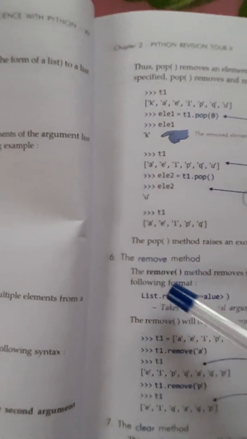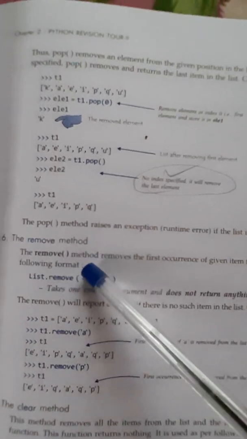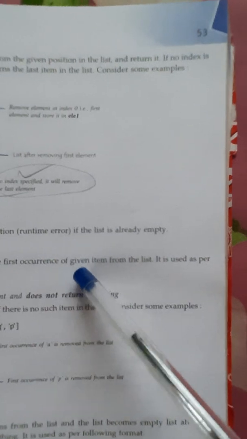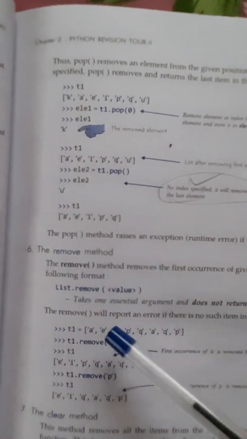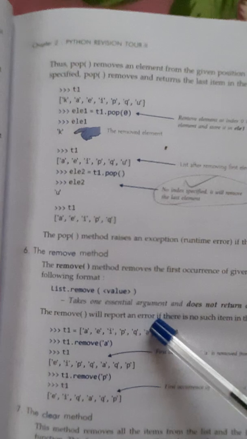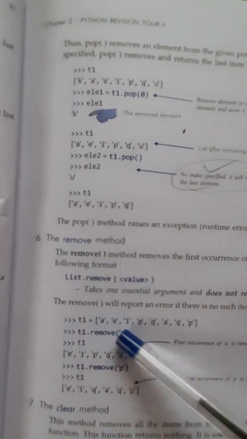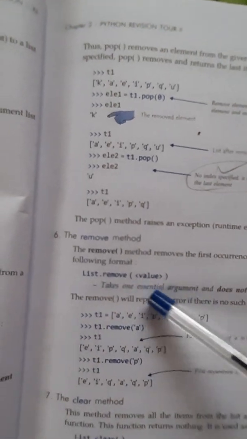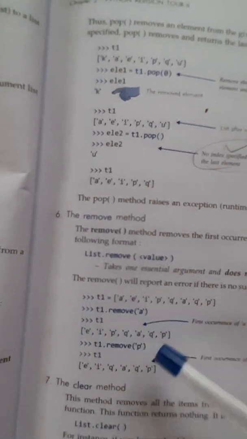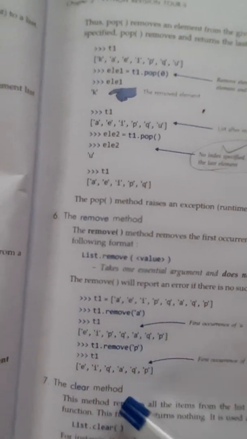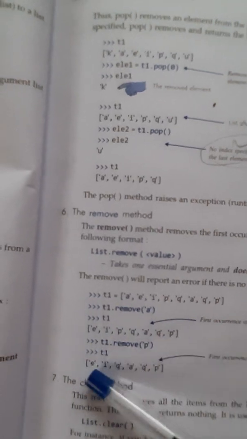And then the remove method. The remove method removes the first occurrence of the given item from the list. The format is list dot remove of value. It takes one essential argument and does not return anything. So T1, the list is given. T1 dot remove of A. Now it is removing and displaying. T1 dot remove of P. It's removing and displaying the rest of the elements.